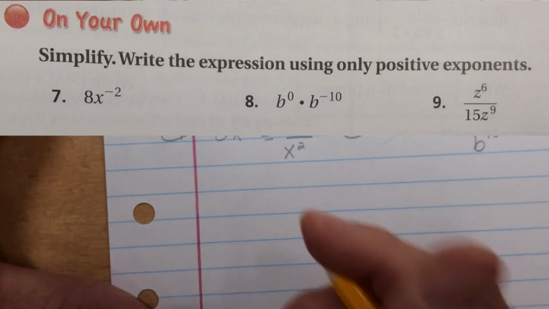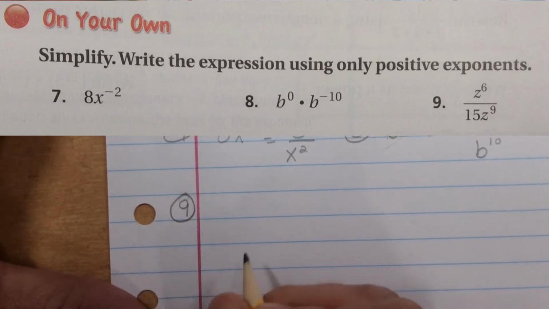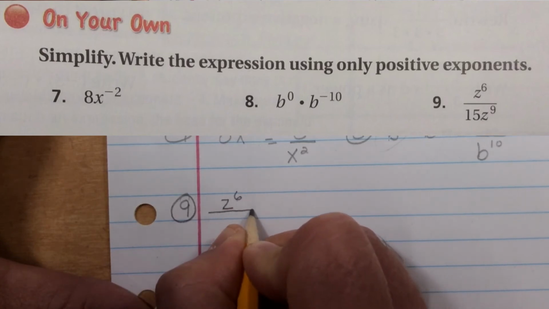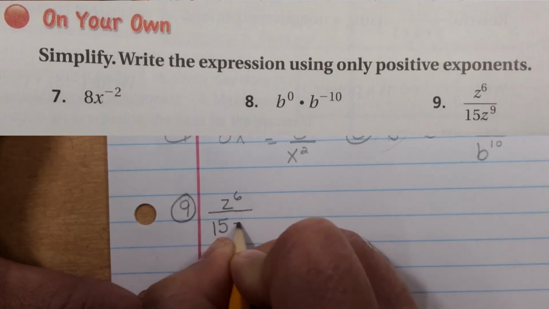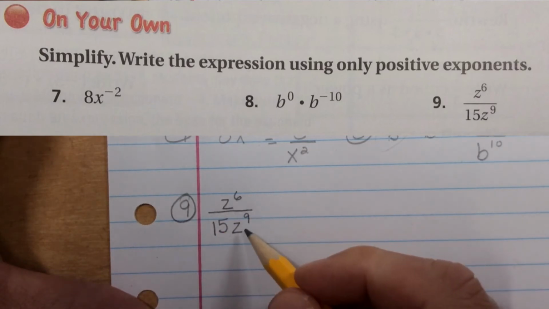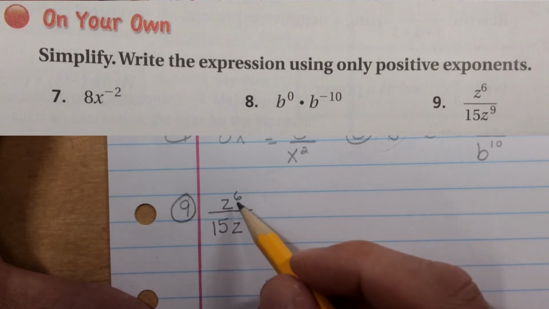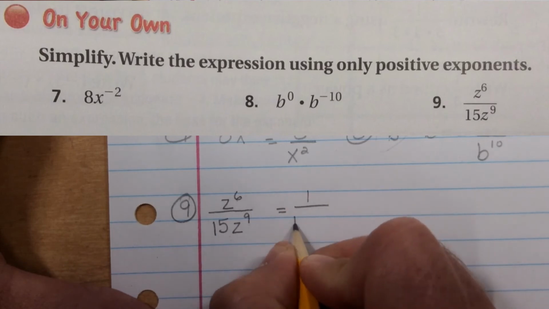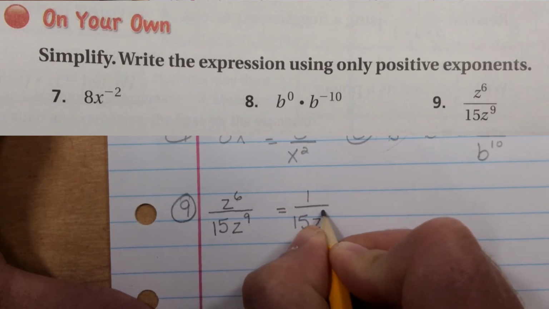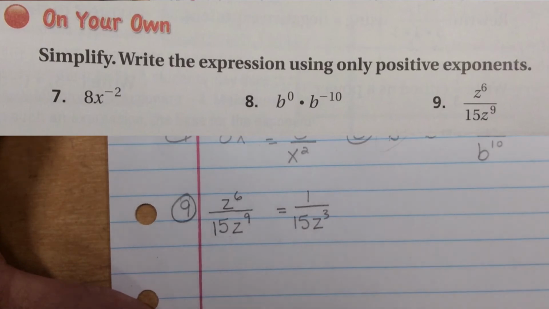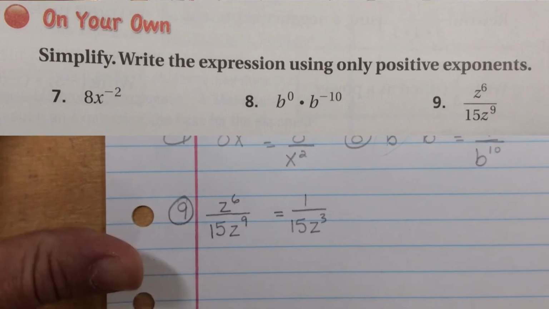And finally, number 9 for the on-your-owns. We have z to the 6th power over 15z to the 9th power. I have more of these z's on the bottom. In fact, I have 3 more. So I'll be left with just a 1 on top, and 15z to the 3rd power. That 3rd power only applies to the z, not the 15. So you have 1 over 15z cubed.